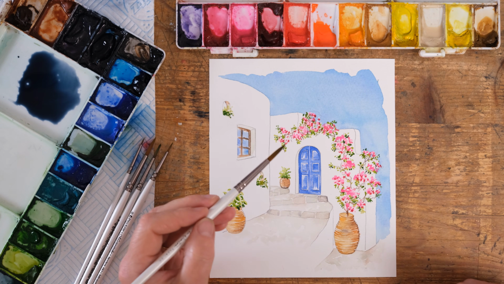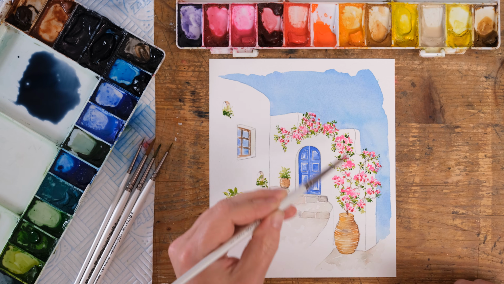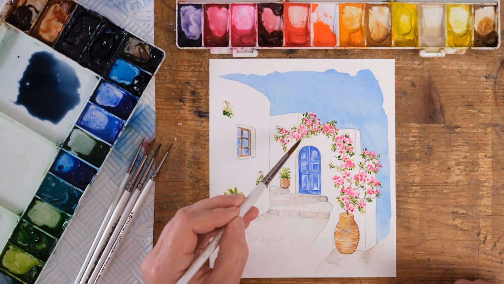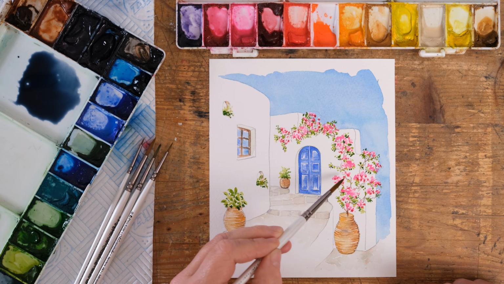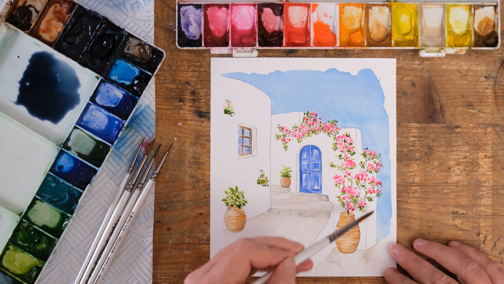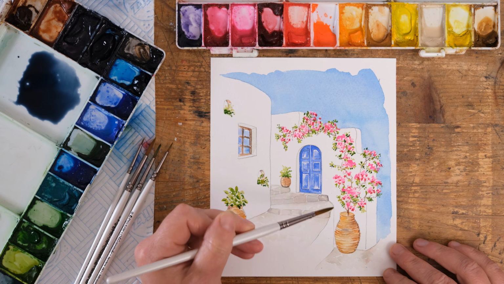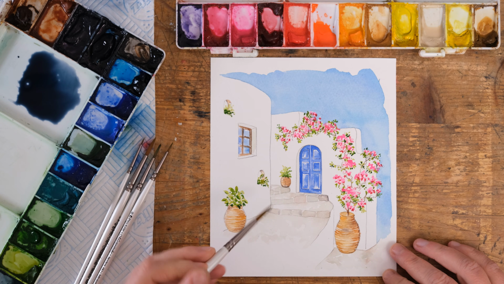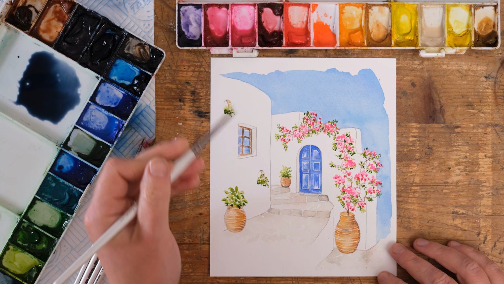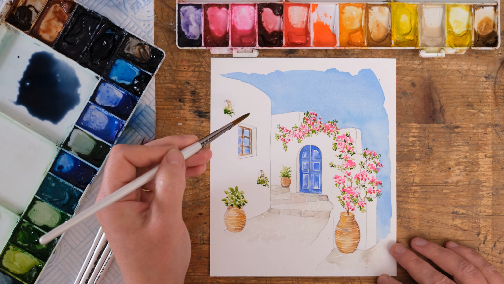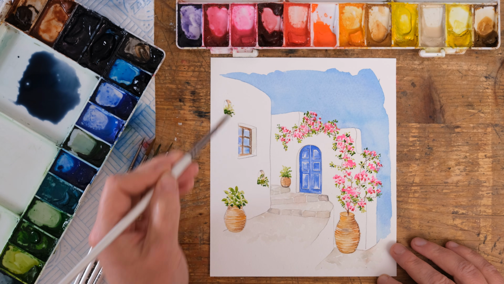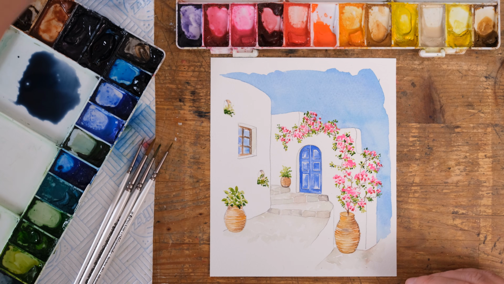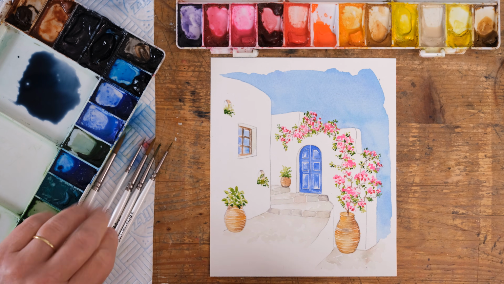So therefore, this wall here will largely be lit, but of course it's going to have the shadow coming down the bougainvillea. The side returns here will be in shade, down here will be in shade, and I like to do a sense of the shade coming down from quite a high point.